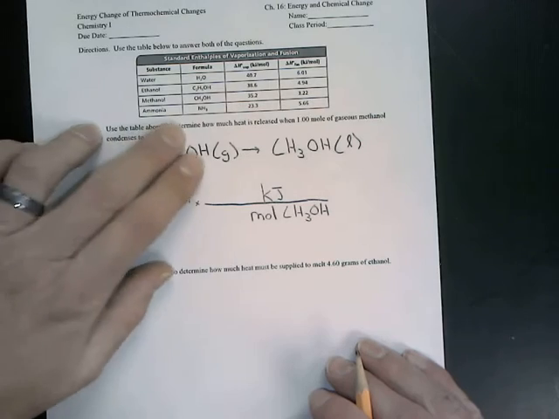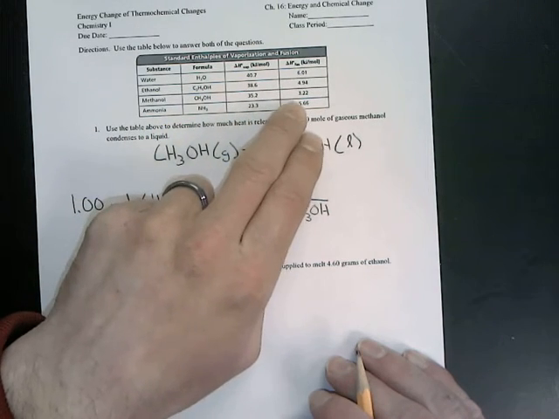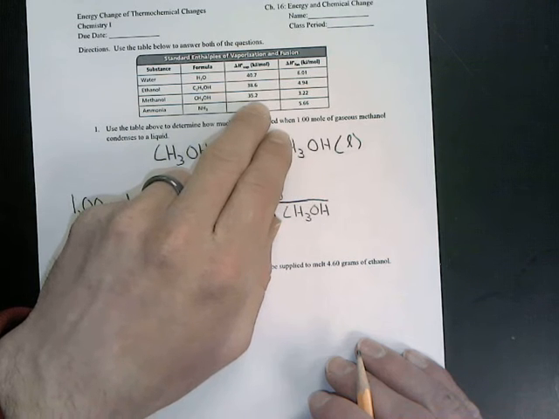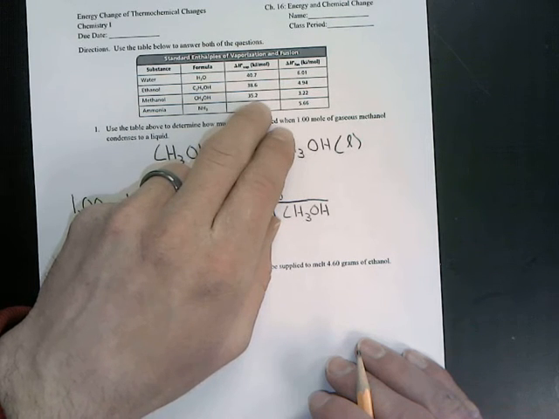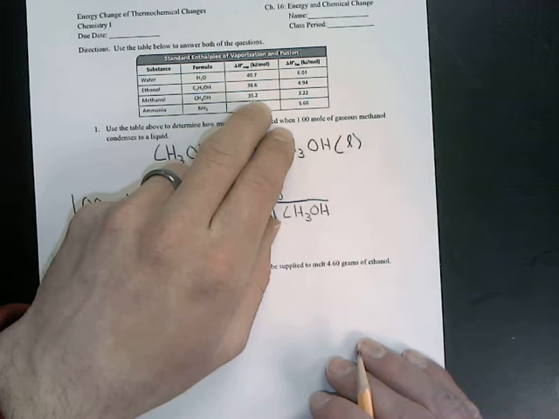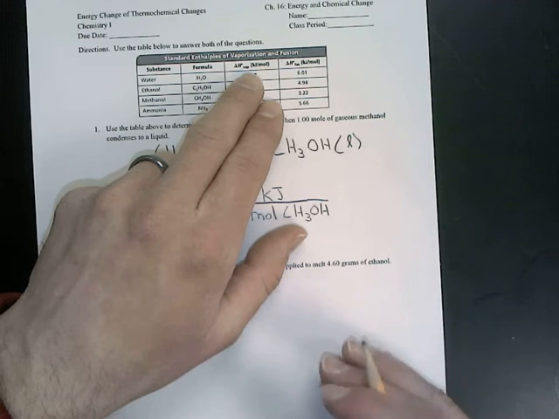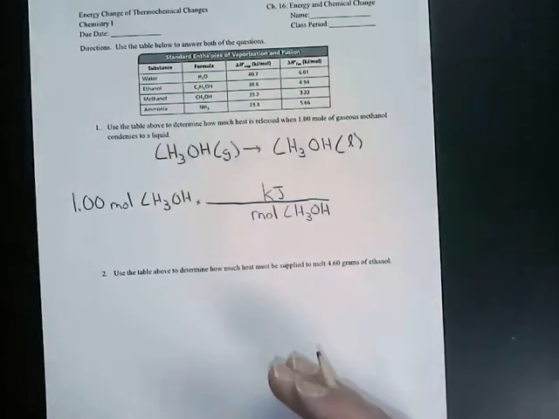Now, for methanol, we can see that there are 2 different values, so we need to figure out which one we want. Vaporization is when heat is needed to go from a liquid to a gas, and fusion is when heat is needed to go from solid to liquid.